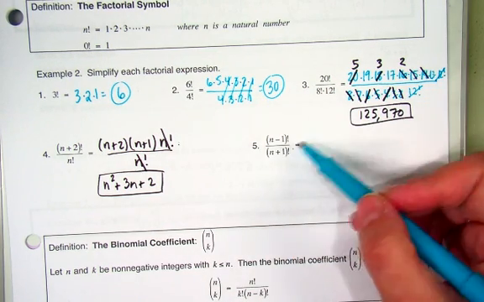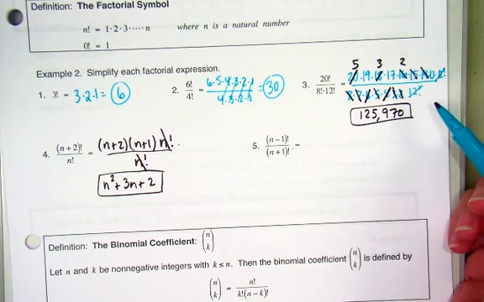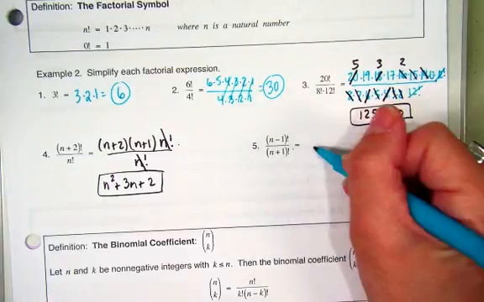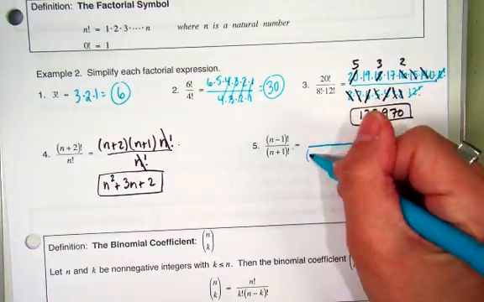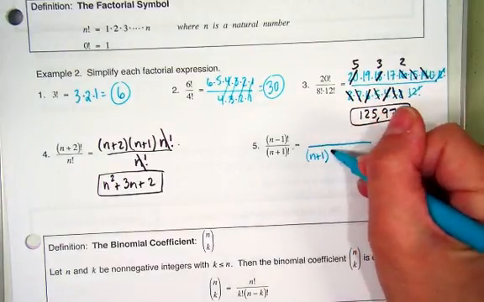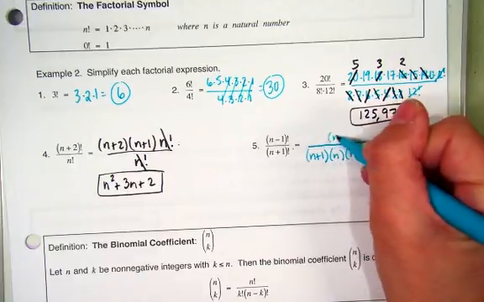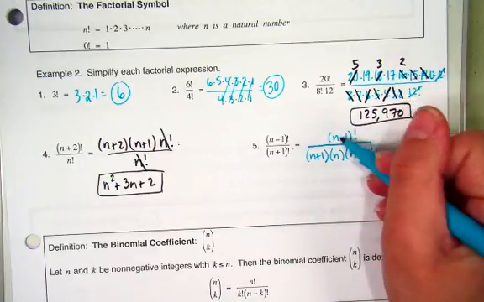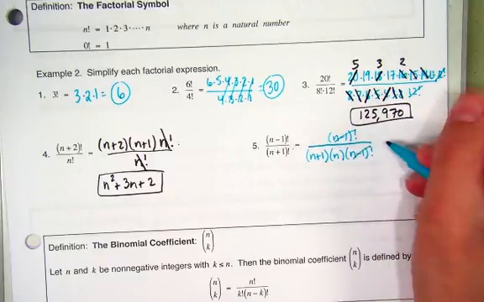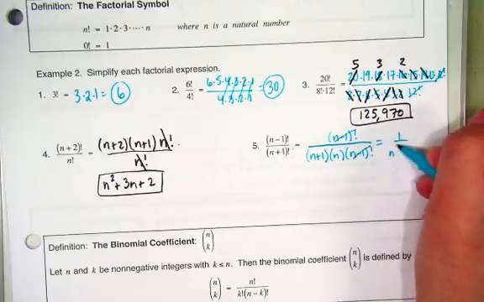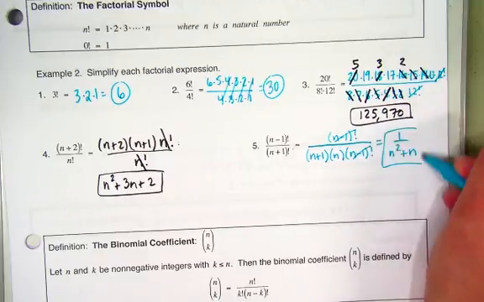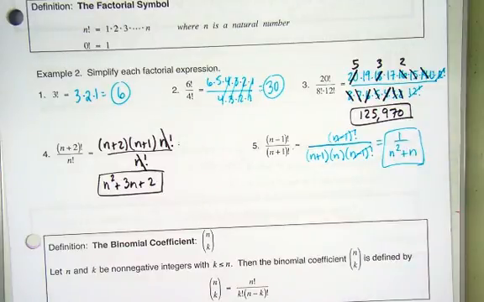All right, how about these guys? n minus 1 factorial, and then there's an n plus 1 factorial. So you want to start with the bigger one, the n plus 1. It'll then go down to n and then n minus 1 factorial, and that's the one that's going to cancel with the top. 1 over n squared. So it would just be 1 over n squared plus n. Cool? So just being able to simplify these expressions.